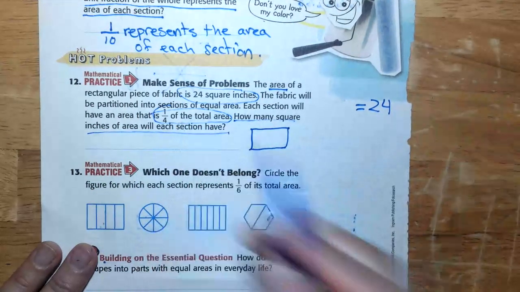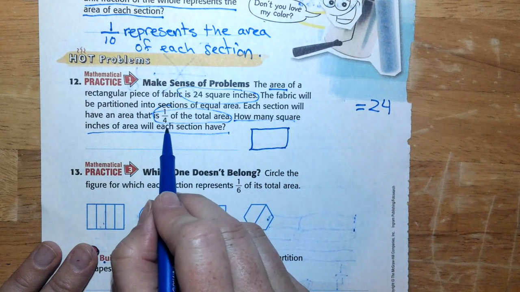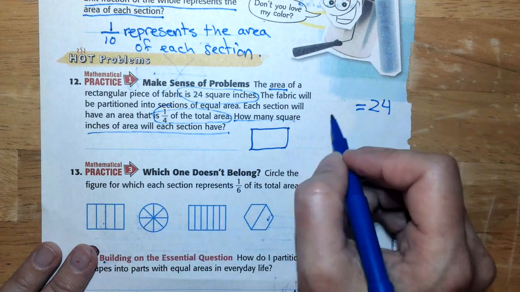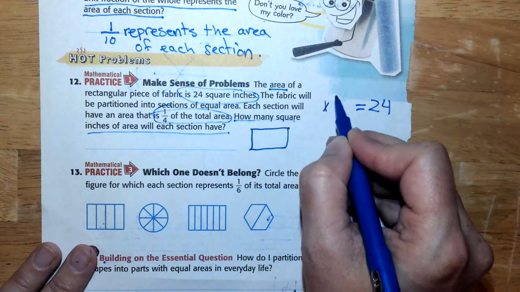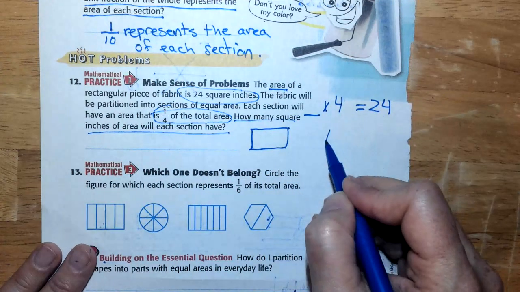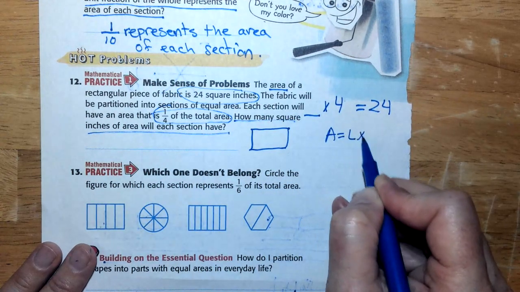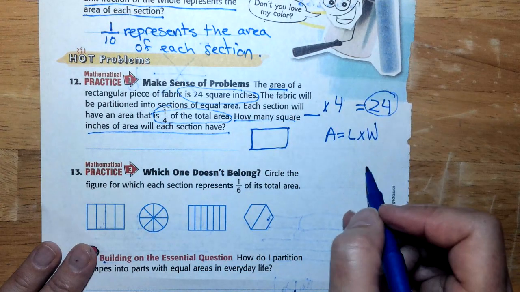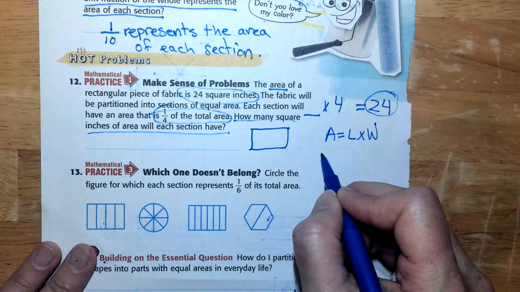So I know that it's 1/4 of the area. So I know that something times 4 is going to equal 24, because remember that area equals length times width. So here's our area already. So we already have that answer.